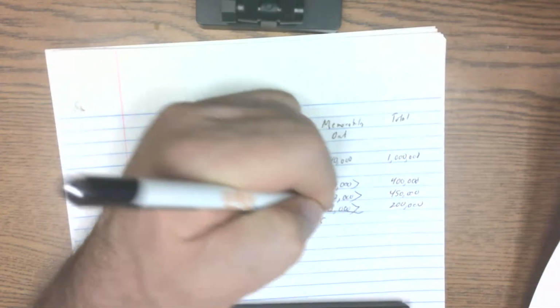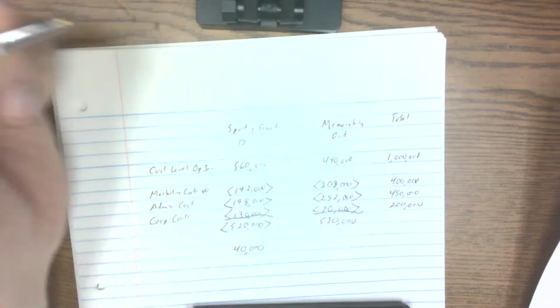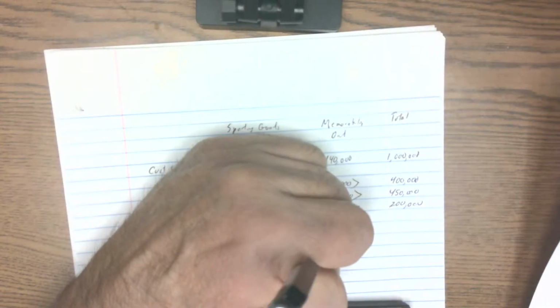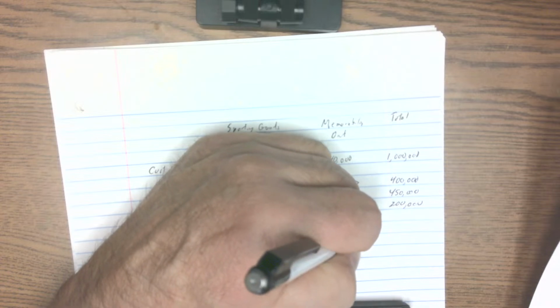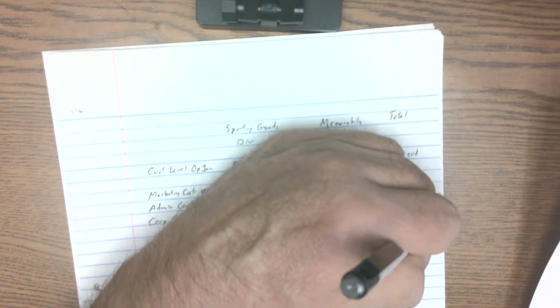You get a total of 530,000 in costs there. This will be a minus 90,000 for a total of minus 50,000.